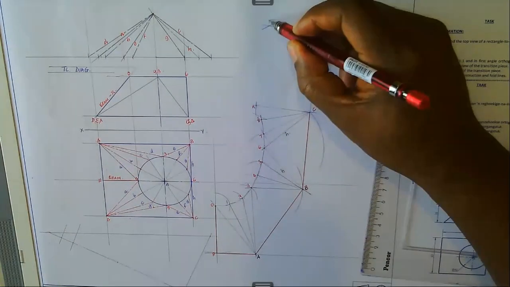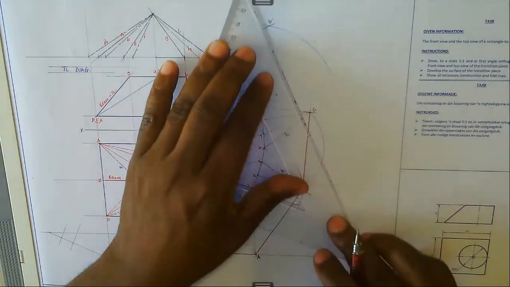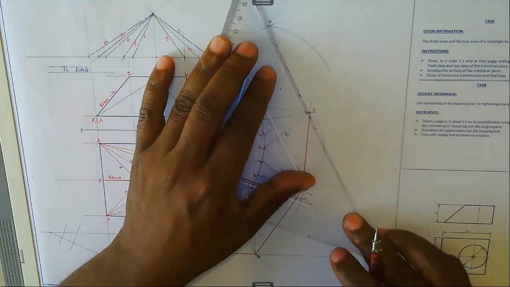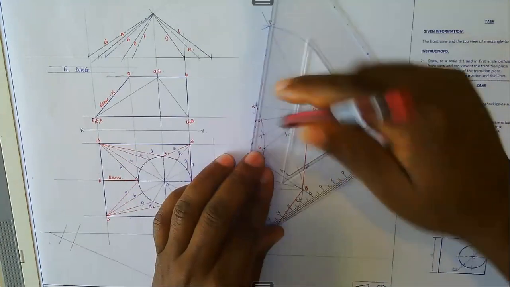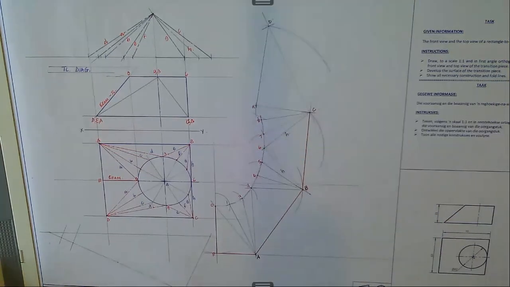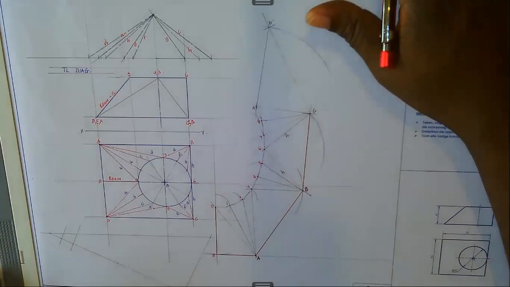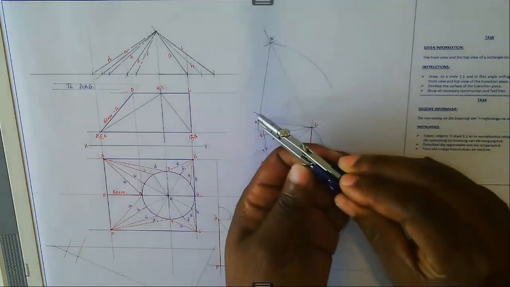Now I have a point D, okay? Right, connect this one to that, and also this one to there. There you go, okay? Now I need 9, 10, 11, and back to 0, okay?